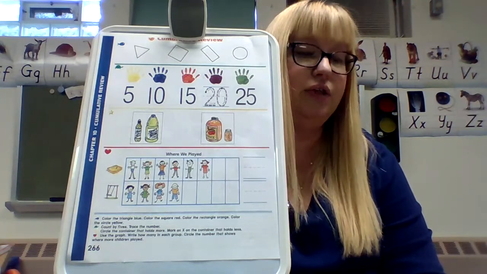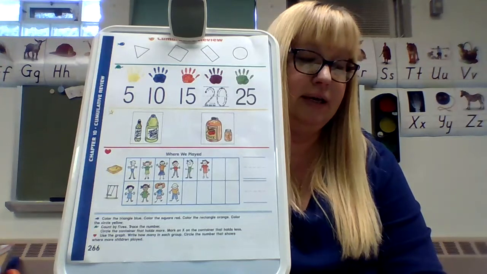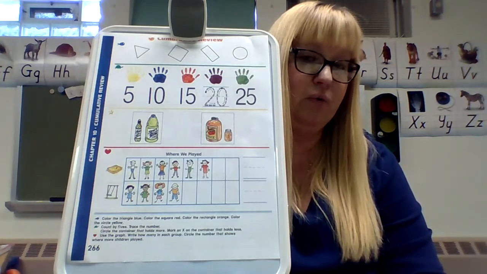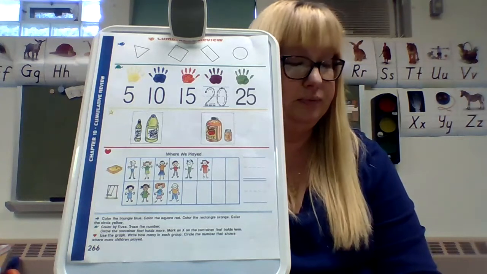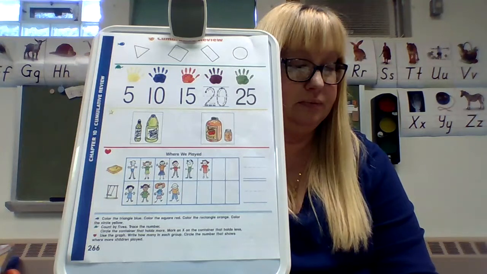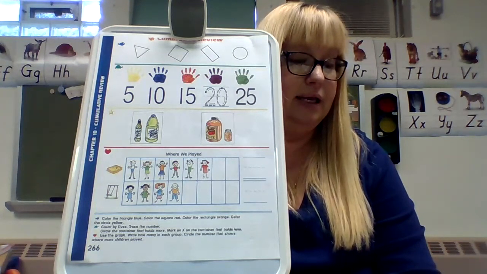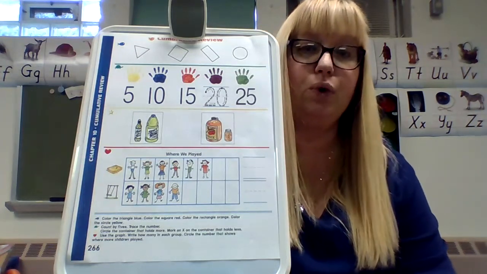Next, color the square red. Next, color the rectangle orange.